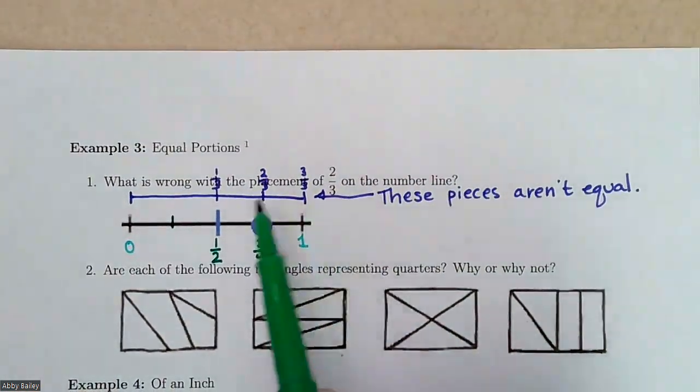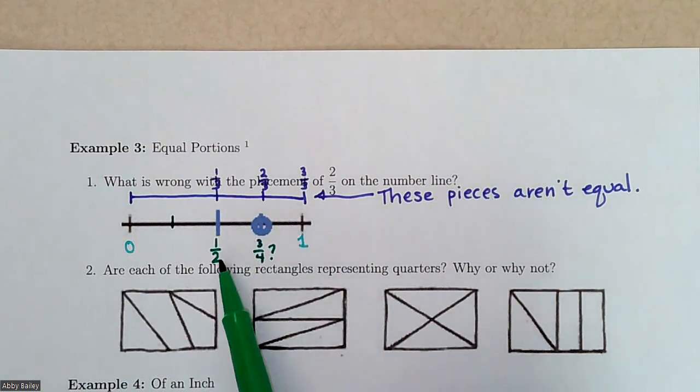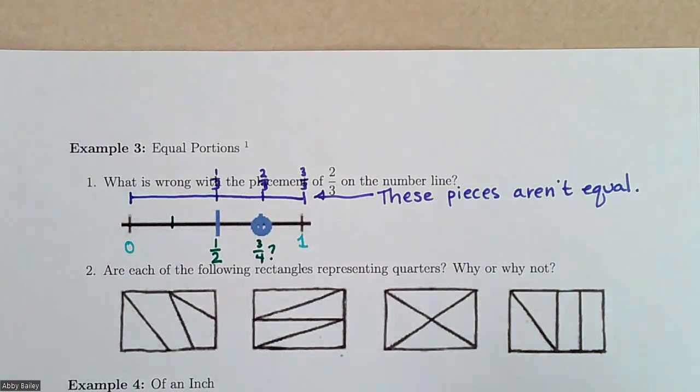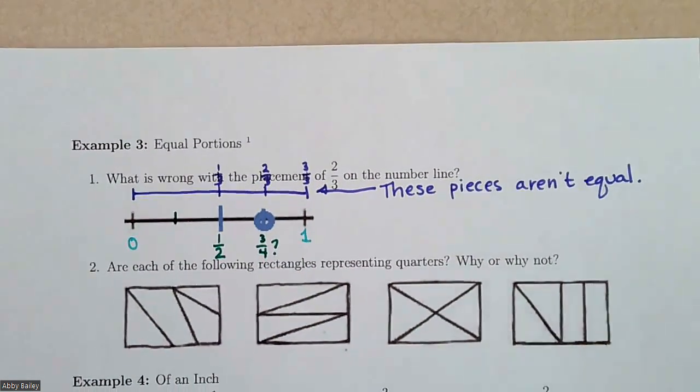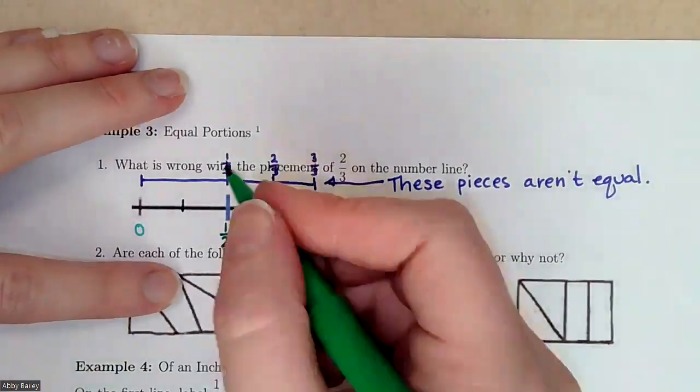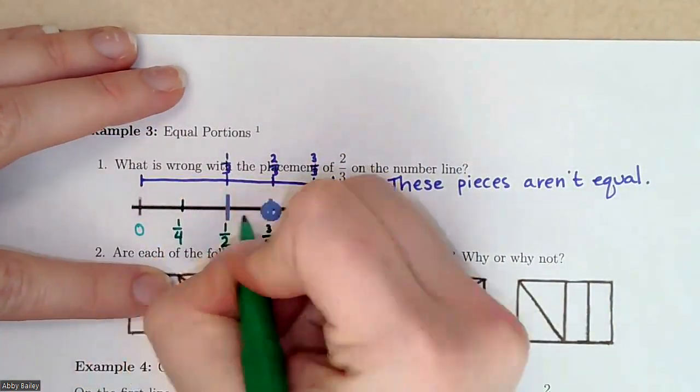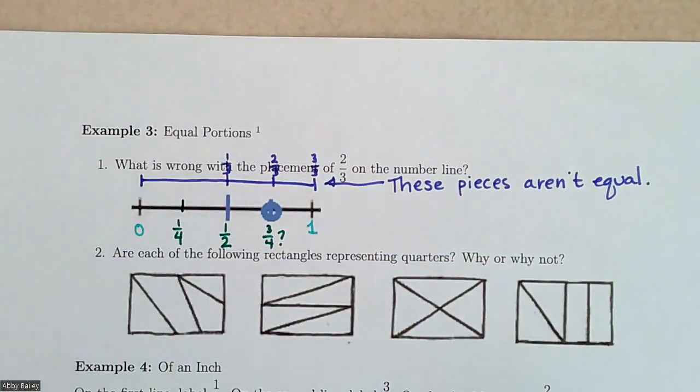So it's hard. You can't use a guess that it's between 1/2 and 1 and put it directly in the middle, because that would be 3/4, as this would be 1/4, 2/4, 3/4.